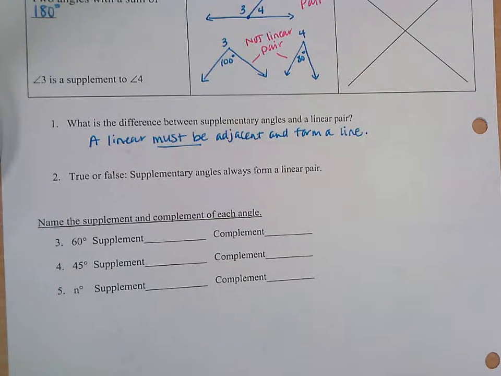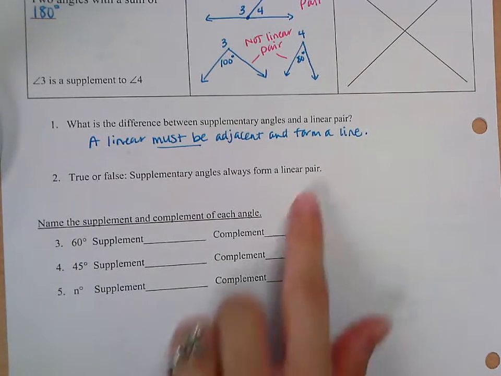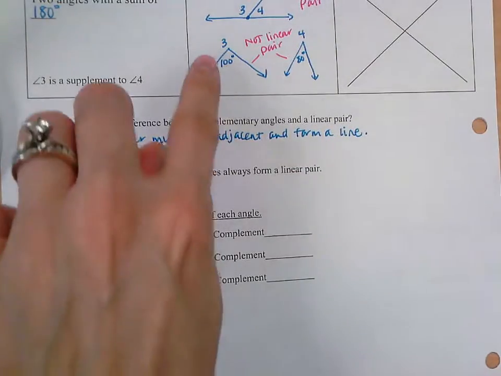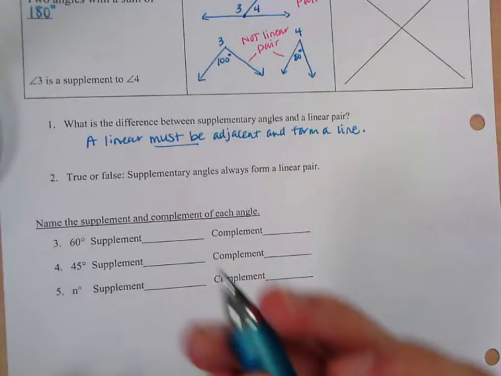And then we could infer from that supplementary angles don't have to be adjacent and form a line. This ties into number 2, true or false. Supplementary angles always form a linear pair. I've already answered that. Supplementary angles do not have to be a linear pair. So this is false.